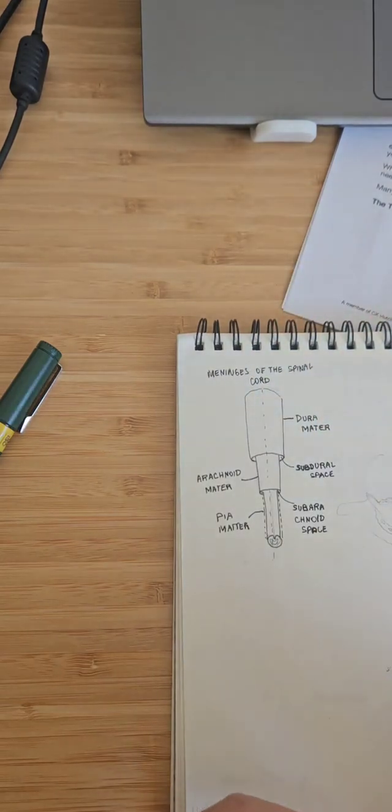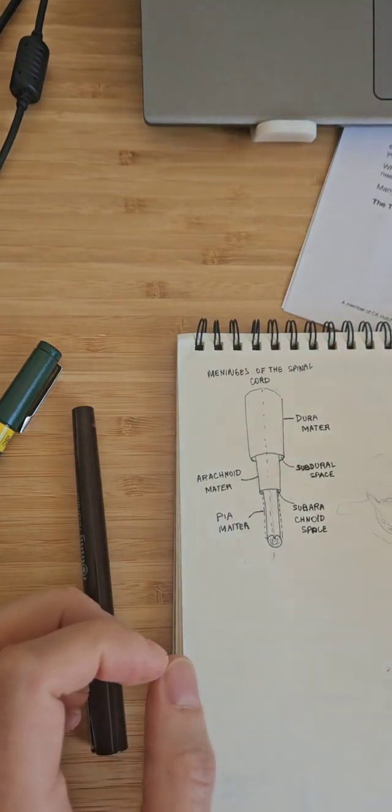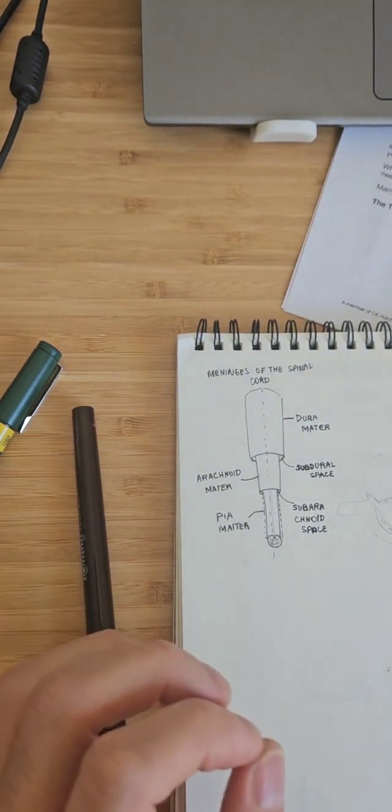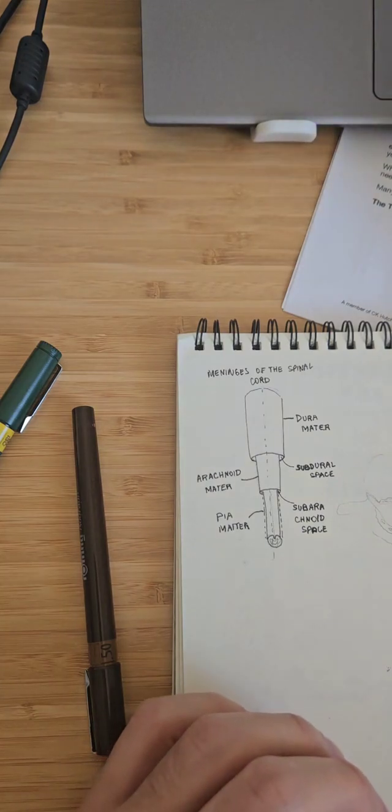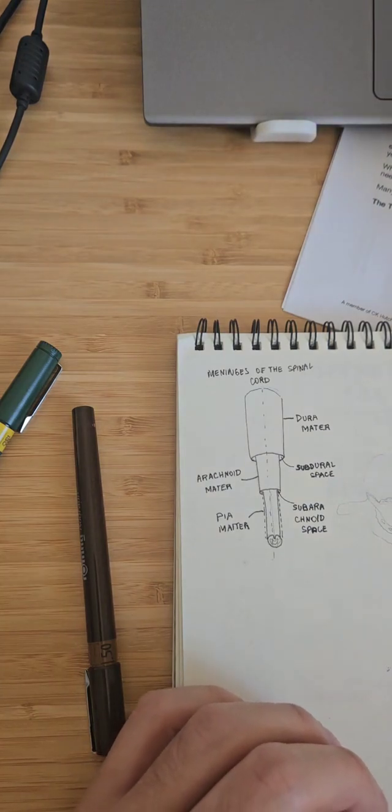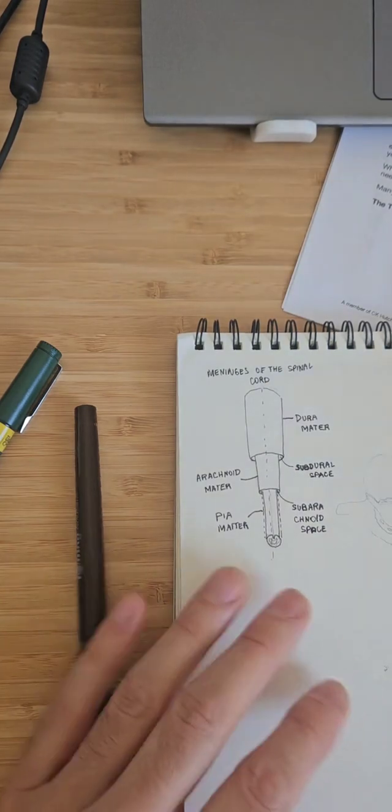Okay, so we have here the meninges of the spinal cord. And what else? Okay, back to this part here, we have another illustration.